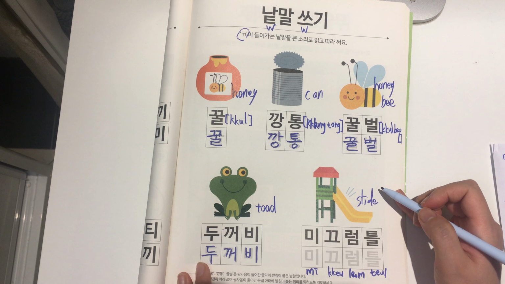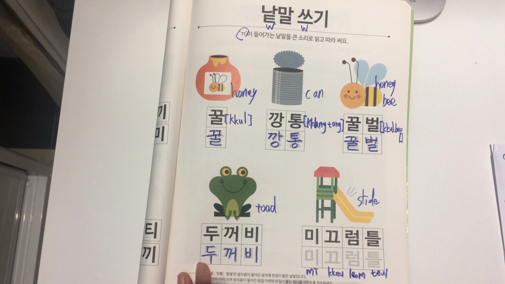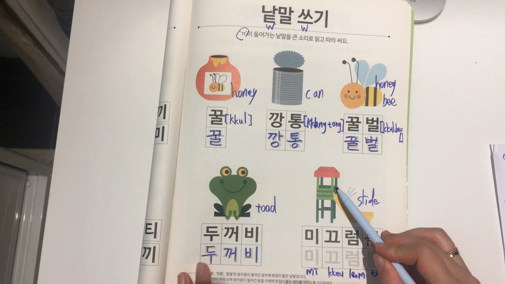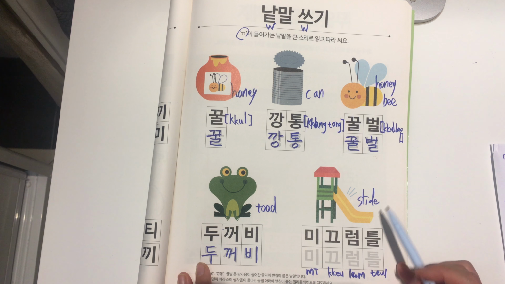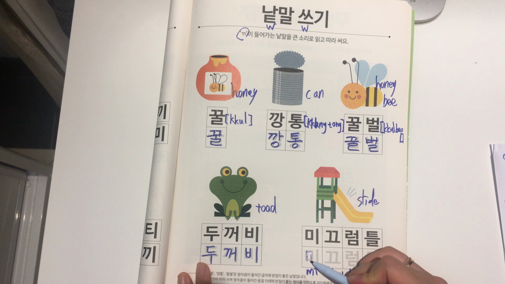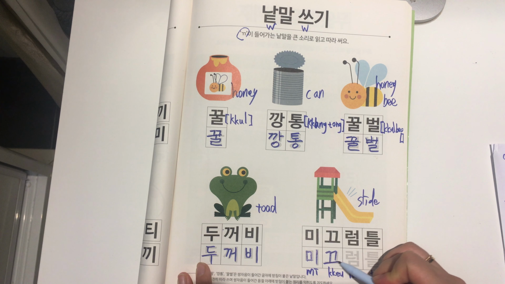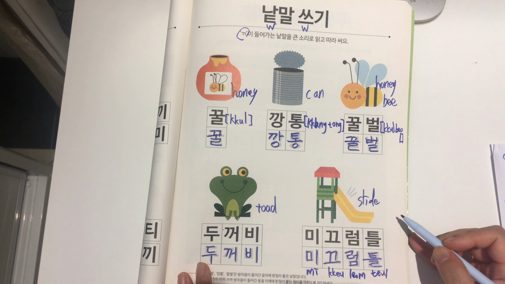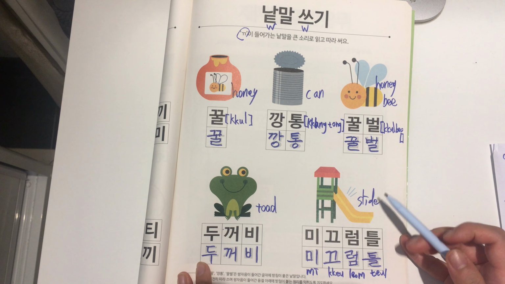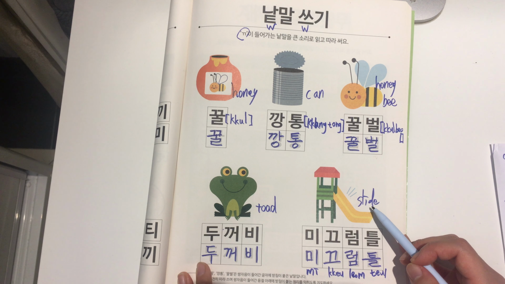So we can see at the playground, slide, like sliding here, from here to there. 미끄럼틀 is playground slide.